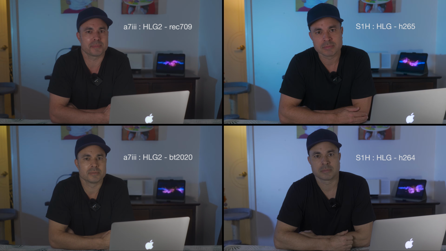Now, as you can see, the last S1H shot is the most desaturated looking, which tells us that this shot is probably pushed the most in terms of varying color space, compared to the Sony on the left, which doesn't actually seem quite as exaggerated, so that's interesting.